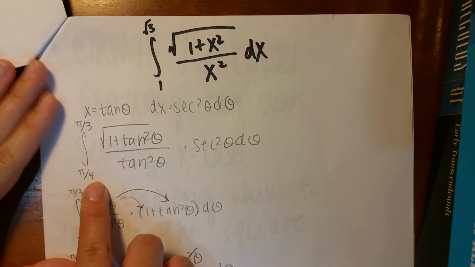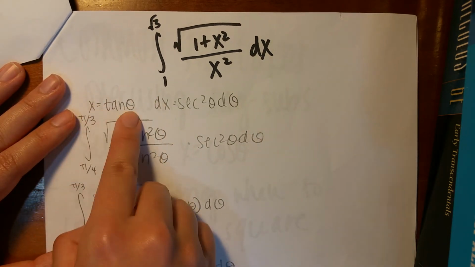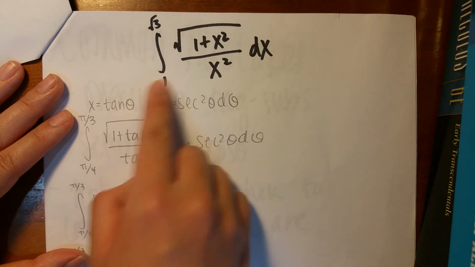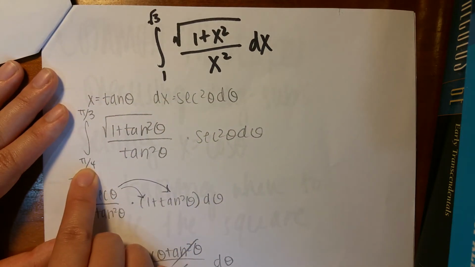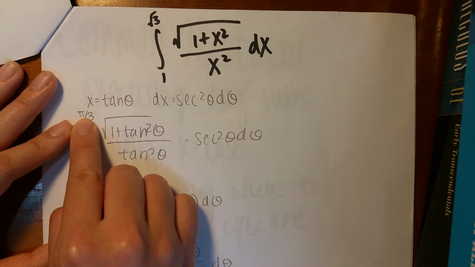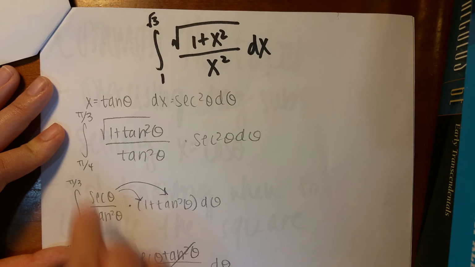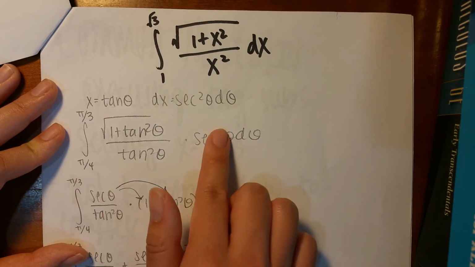So we switch the bounds right away to not get confused. We know that using this right here, 1 will equal x, 1 equals tangent theta. That means theta will equal pi over 4. Root 3 equals tangent theta. That means theta will equal pi over 3. So we switch the boundaries right away. And now we can make our substitution of x and dx. We get this all right here.